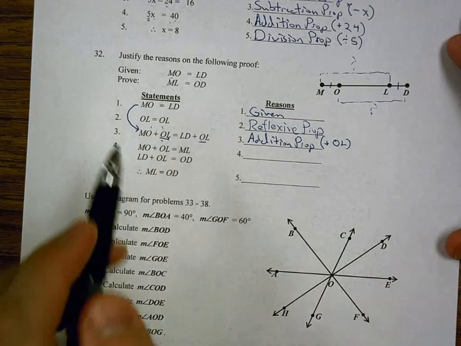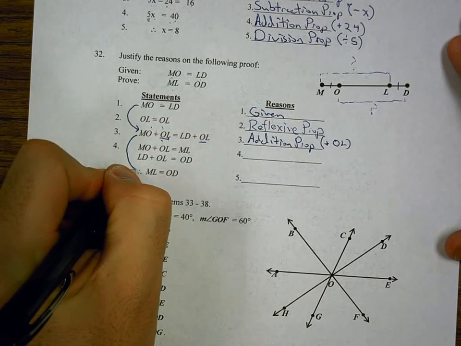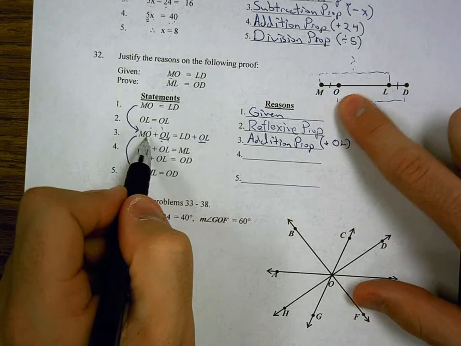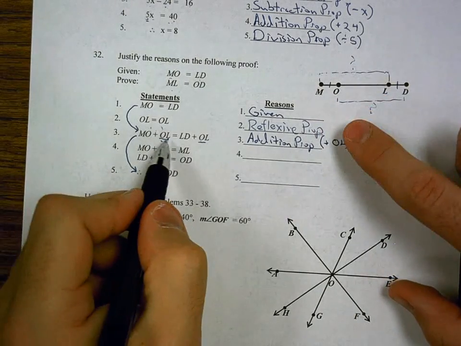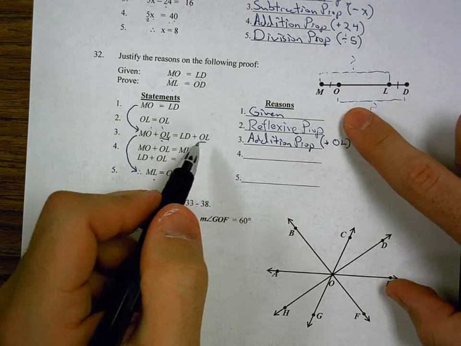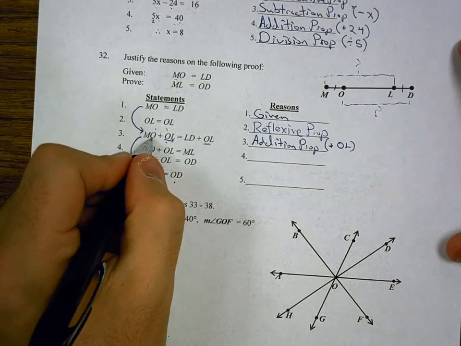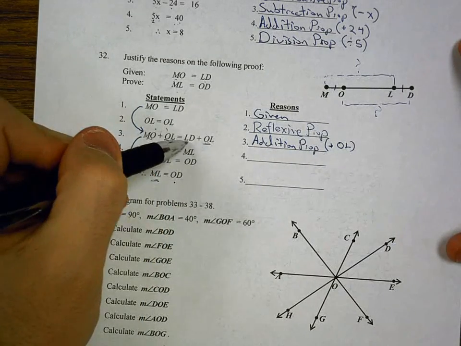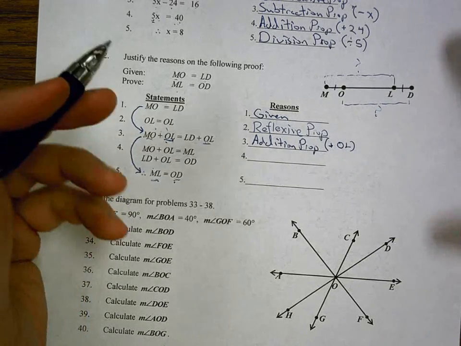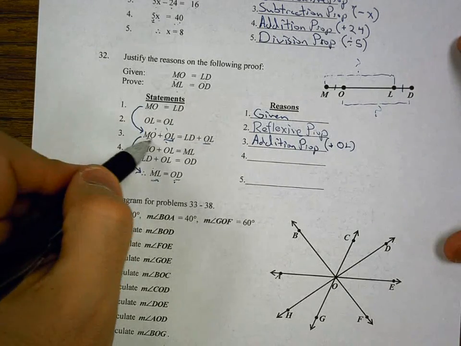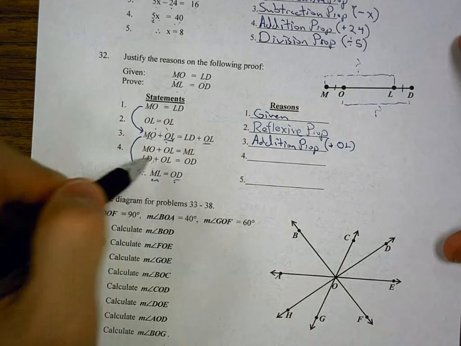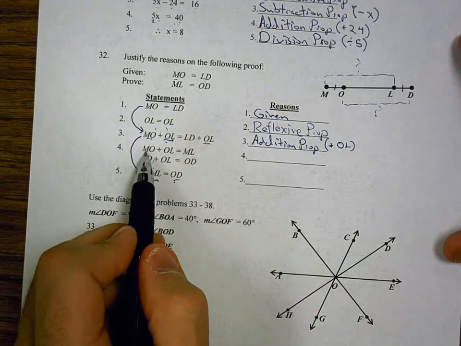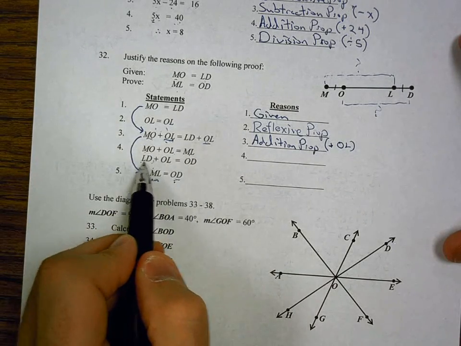So now I'm really close to this final answer, because MO plus OL is ML, which is what I want. LD plus OL is what I want in OD. So these are the same things, but these are the parts, this is the whole thing. So we need to find a way to change it. Instead of talking about the parts, we want to talk about the whole thing, and that's where we get this middle step. In this middle step, we're saying that the parts equal the whole.